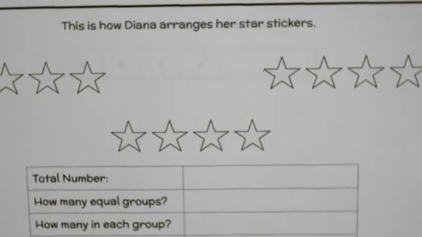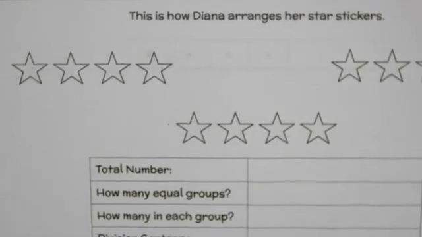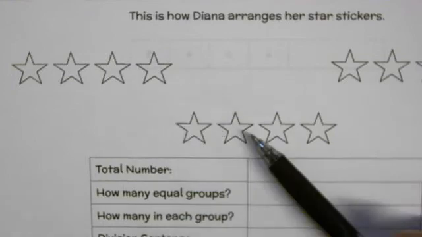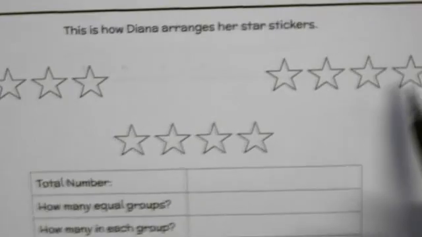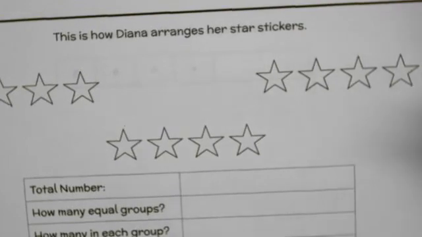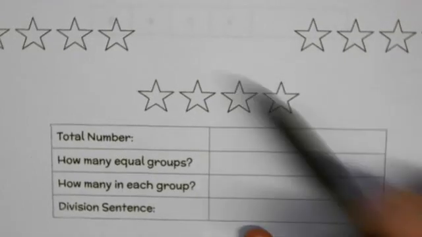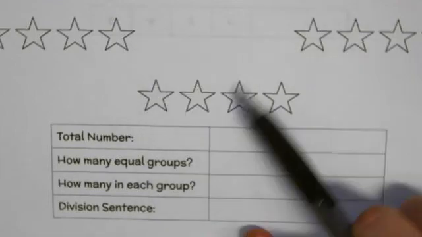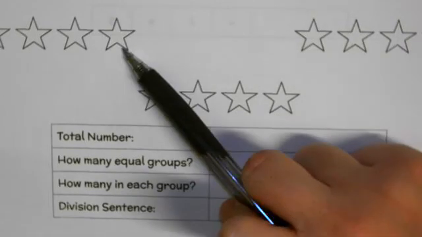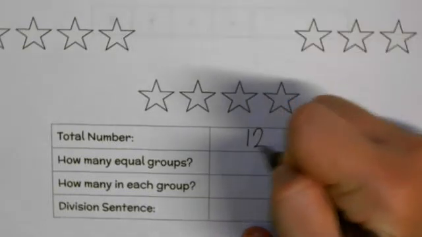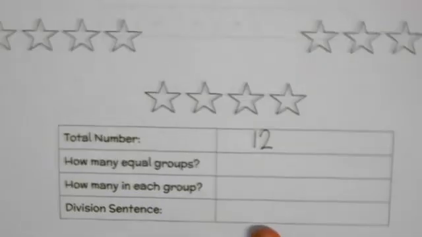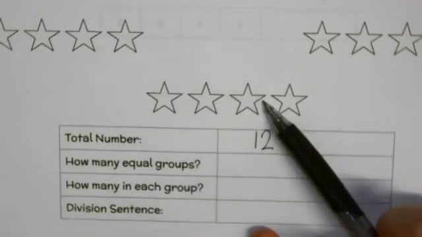Let's check out this example. This is how Diana arranges her star stickers. So let's see what she's got here. It looks like she's got a group of 4, a group of 4, another group of 4. So if we fill in the table, it says total number. So if we have 4, 4, and 4, 4 plus 4 is 8, plus 4 more is 12. How many equal groups? 1, 2, 3.